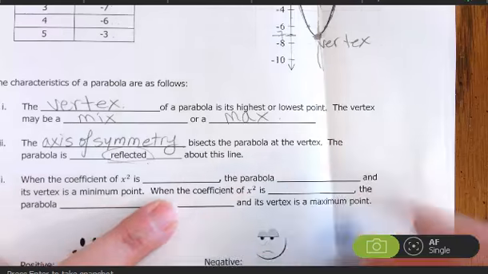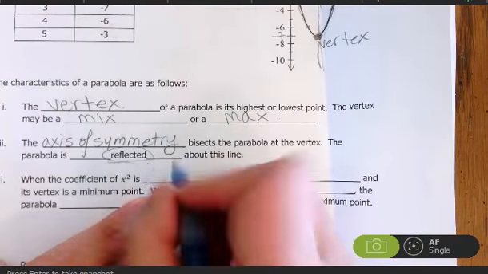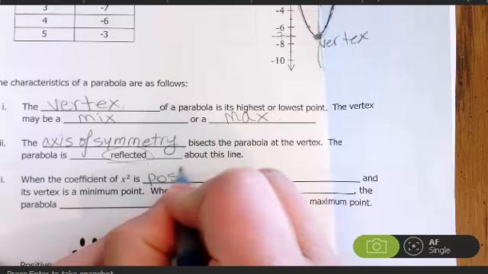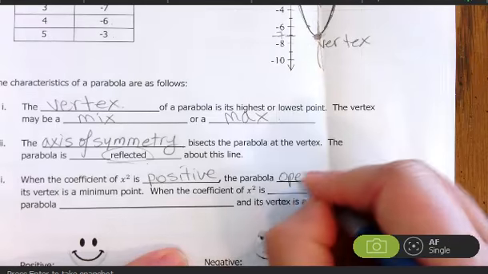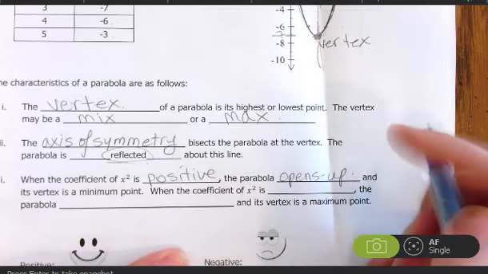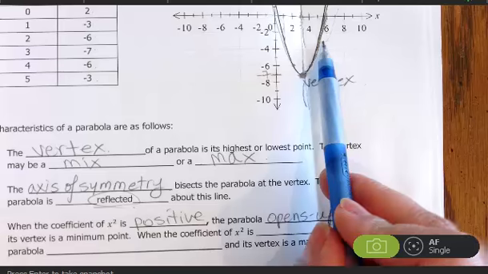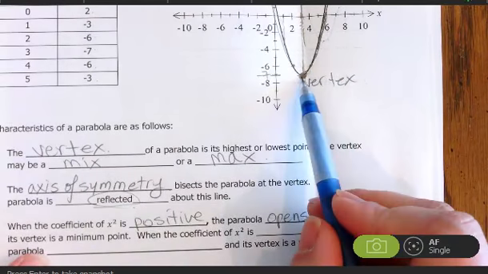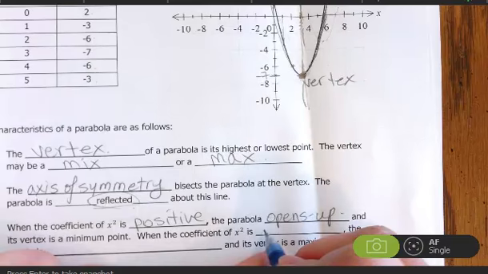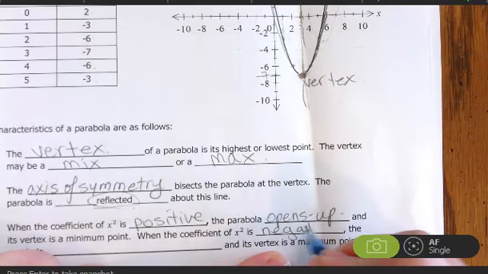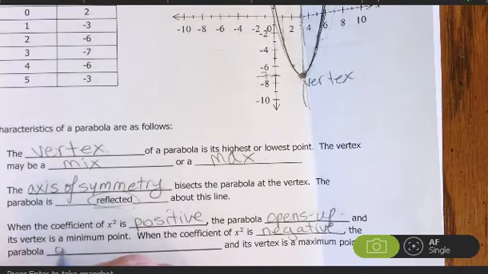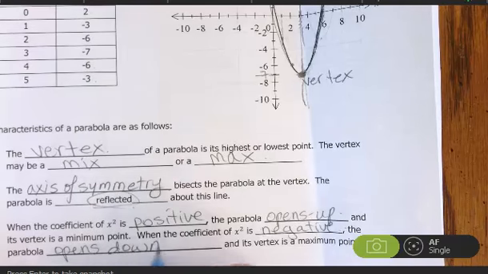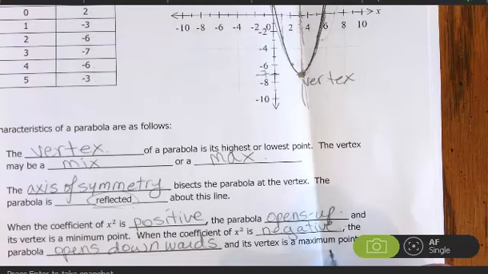Now, when the coefficient of x squared is positive, the parabola opens up, and we see that right here. This parabola is opening up, and the vertex is at the minimum. If the coefficient of x squared is negative, then the parabola opens downwards, and its vertex is a maximum point.